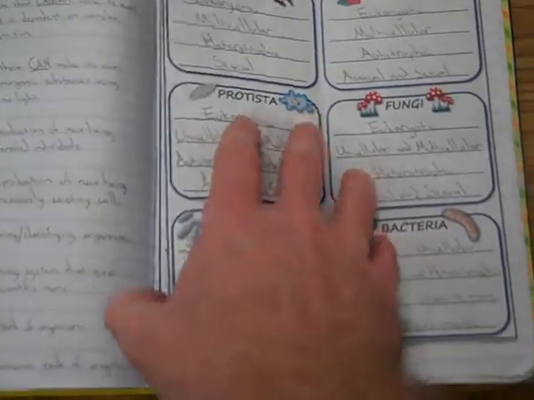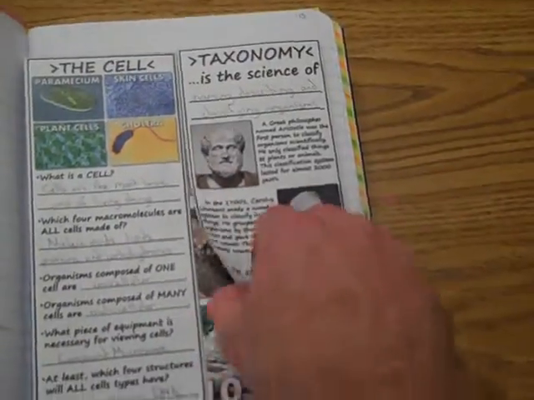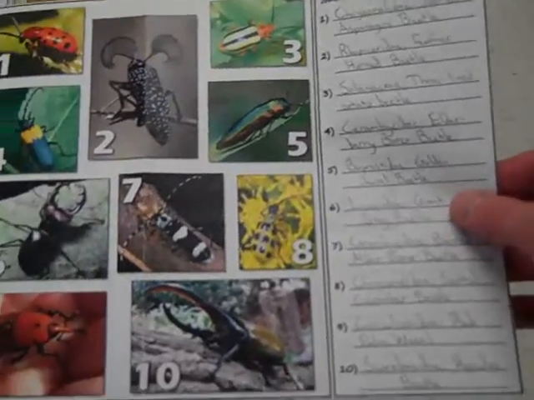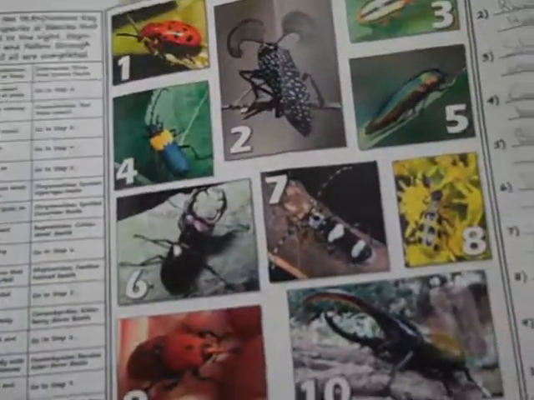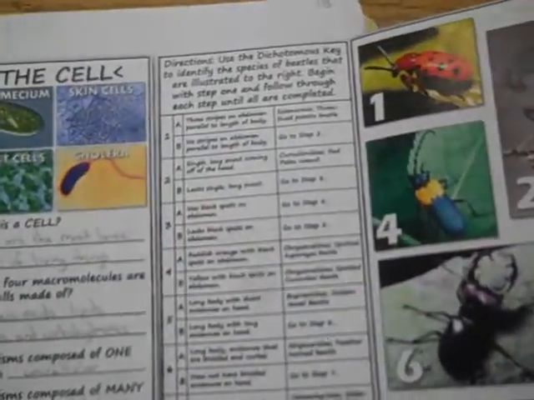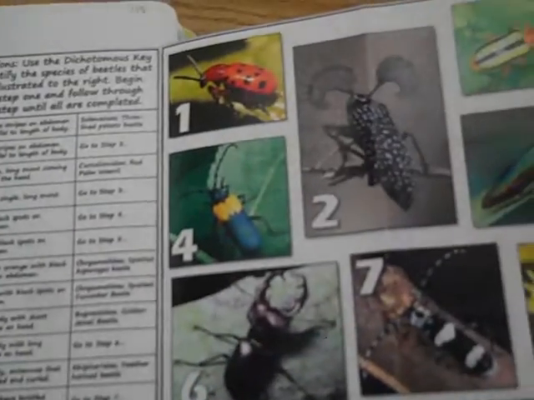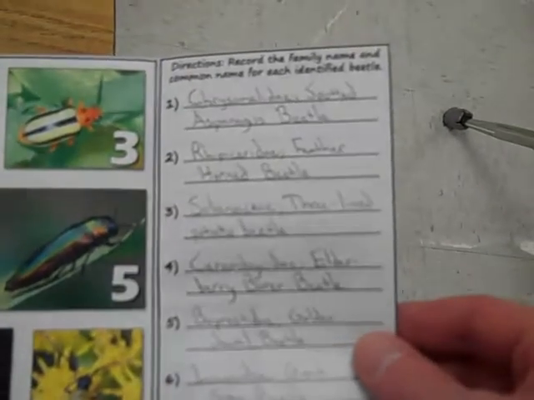Okay, this gets closed up this way and opened up to the right, and what you have here is a dichotomous key of different beetles, and students have to use the description of the beetles to identify them, and then they put the family name and the common name of the beetle over to the right.